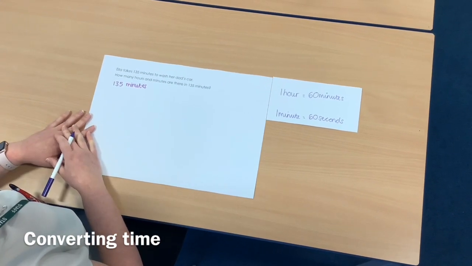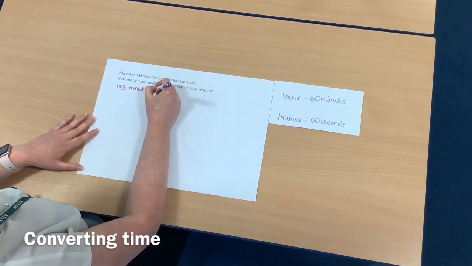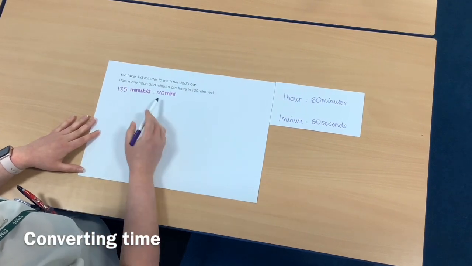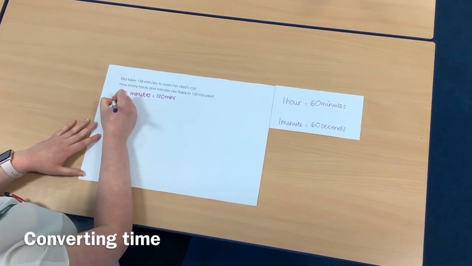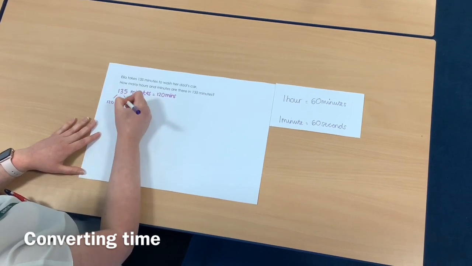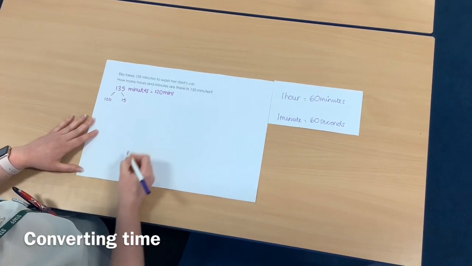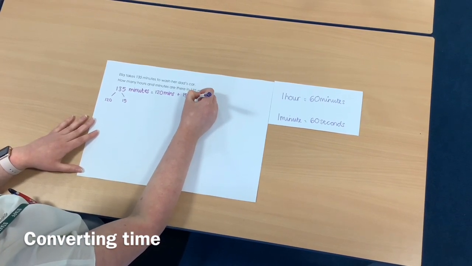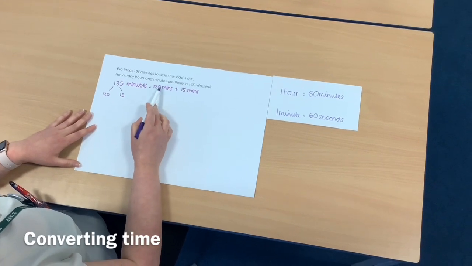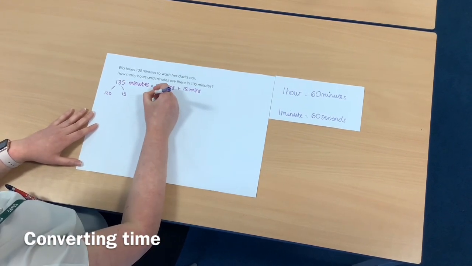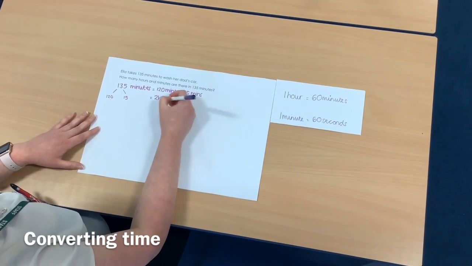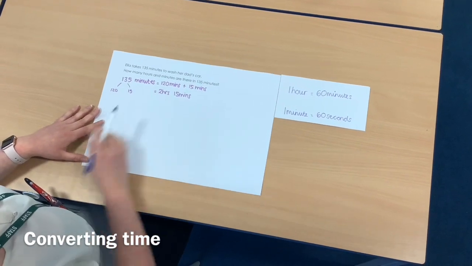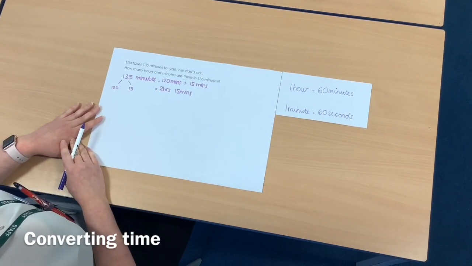From the other questions, I knew that 120 minutes is the same as 2 hours. So I can partition 135 into 120 and 15. Then I would just do 120 minutes, add 15 minutes. From earlier, I can remember that 120 minutes is the same as 2 hours, and then I've got 15 minutes left over. So it took poor Ella 2 hours and 15 minutes to wash her dad's car.